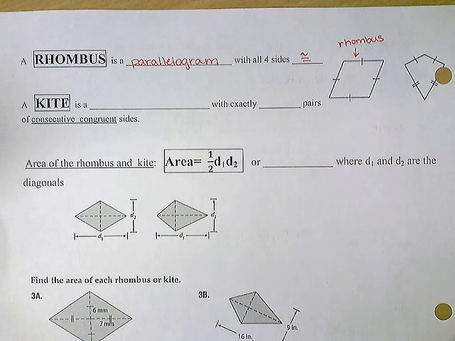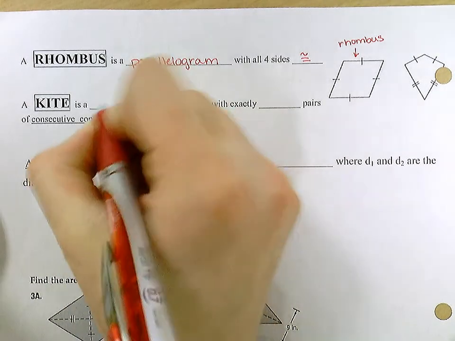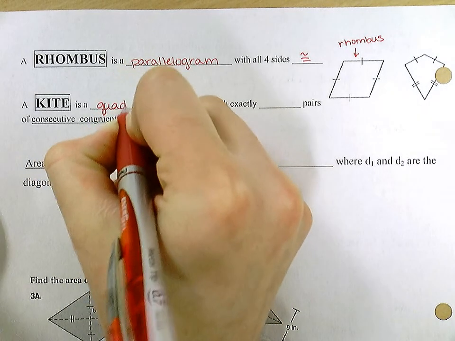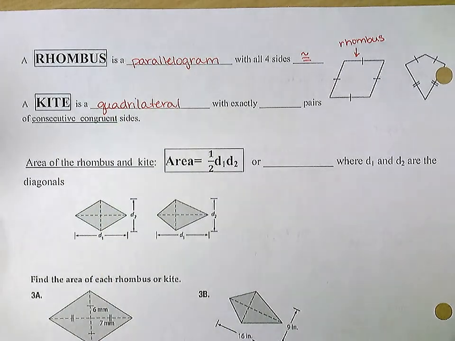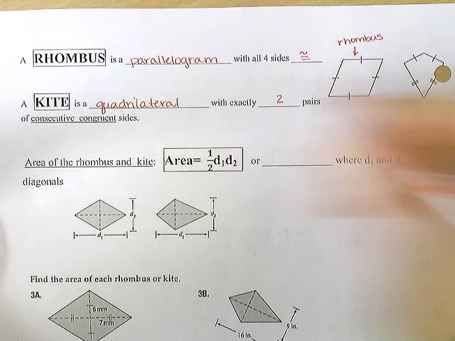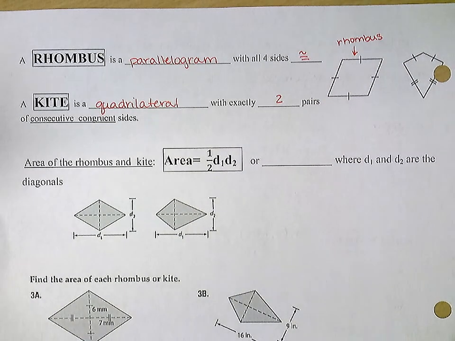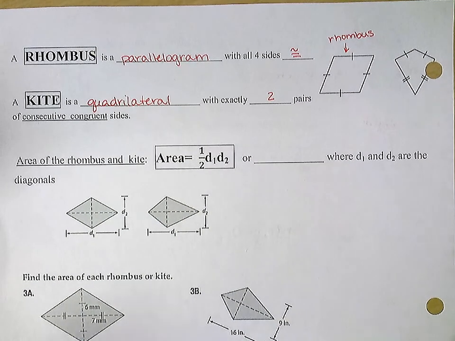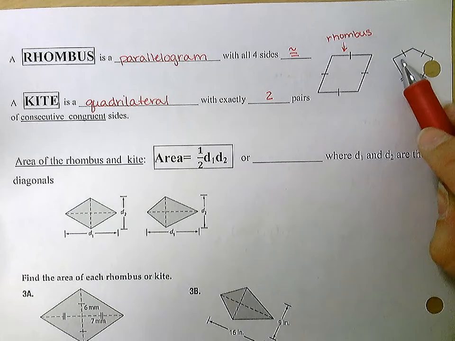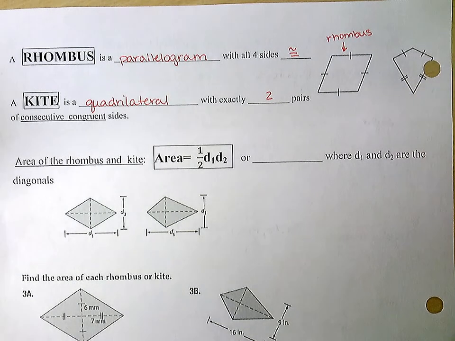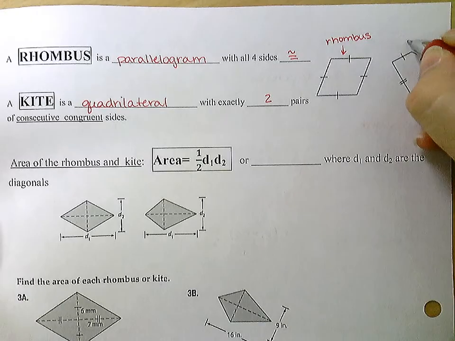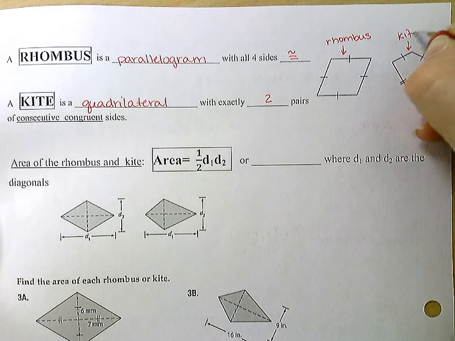All four sides are marked as congruent and your opposite sides are parallel. A kite is a quadrilateral with exactly two pairs of consecutive congruent sides. So we have sides next to each other that are congruent. So right here, this is your kite. You have this pair of sides congruent to each other and this pair of sides congruent to each other. So this one is a kite.